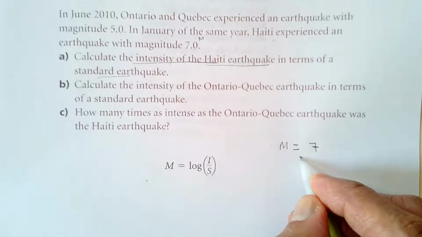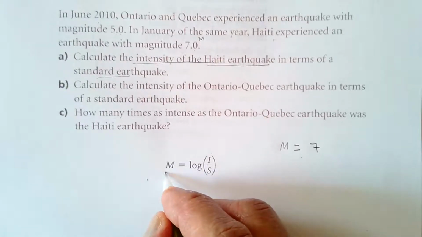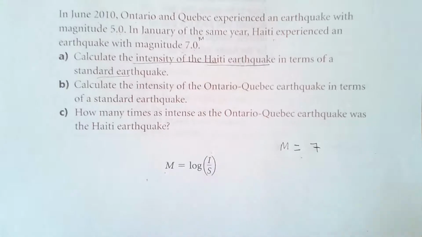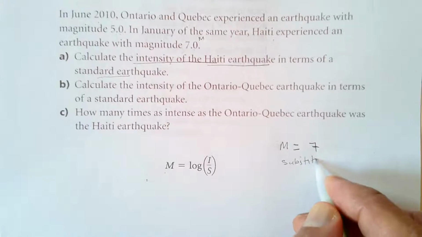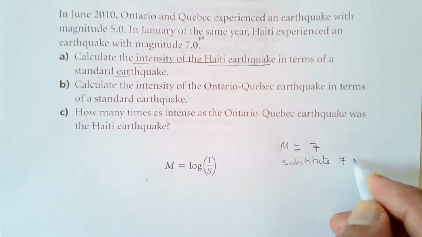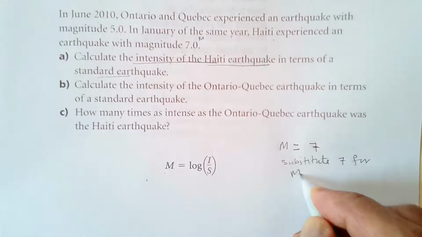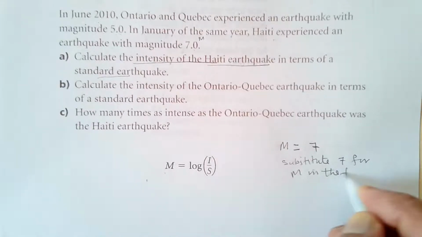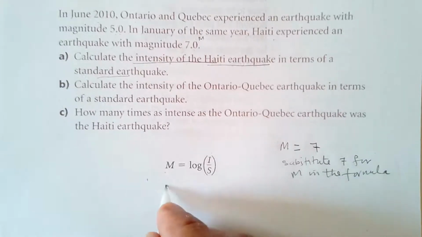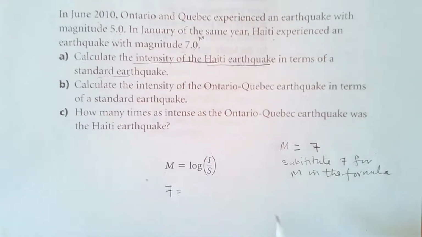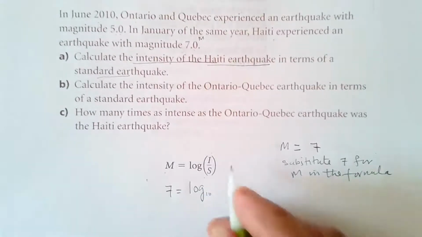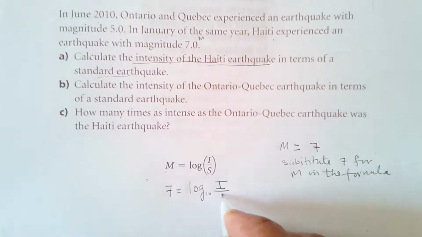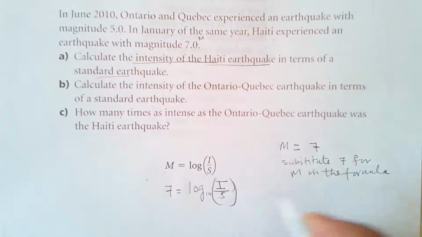So we'll substitute the value for M into our formula for the magnitude of an earthquake. So substitute 7 for M in the formula. So here we have 7 is equal to log, now this is base 10, I over S. Now, S refers to the standard.